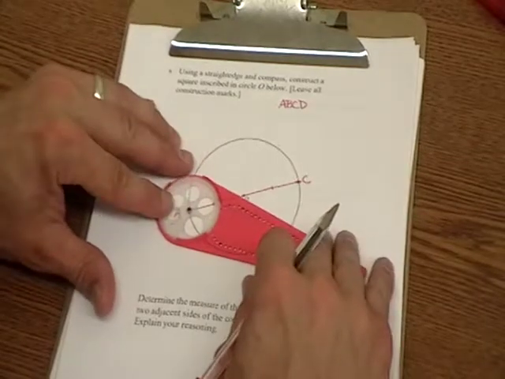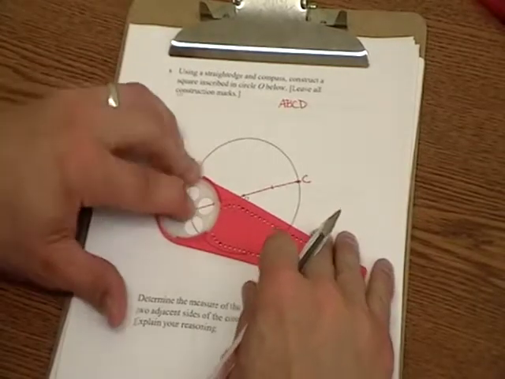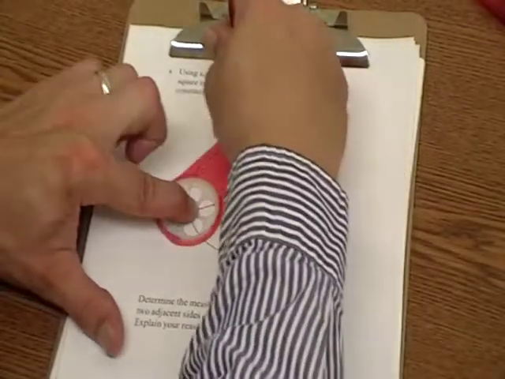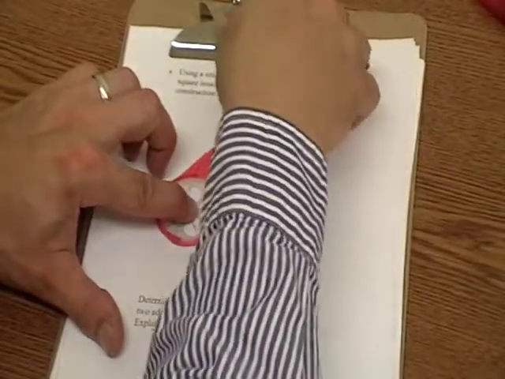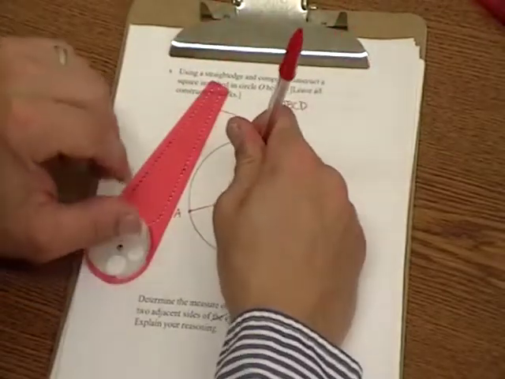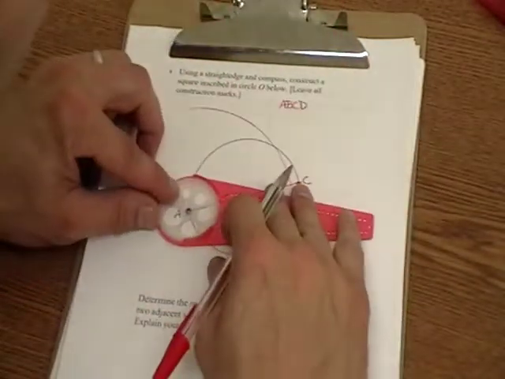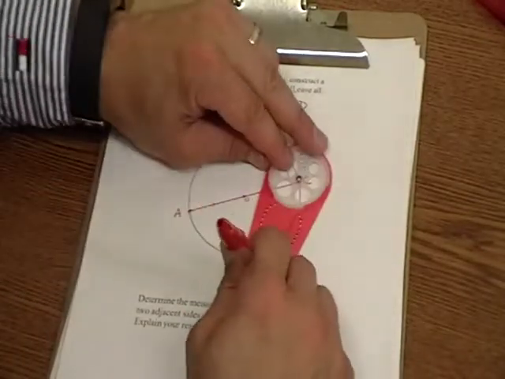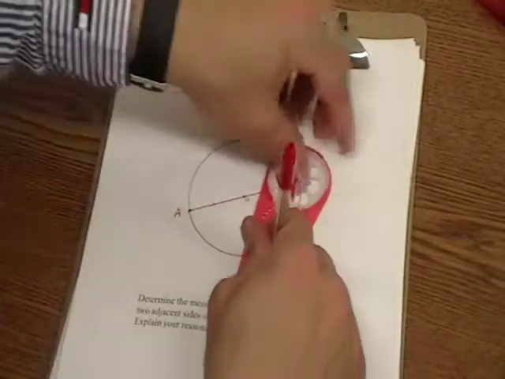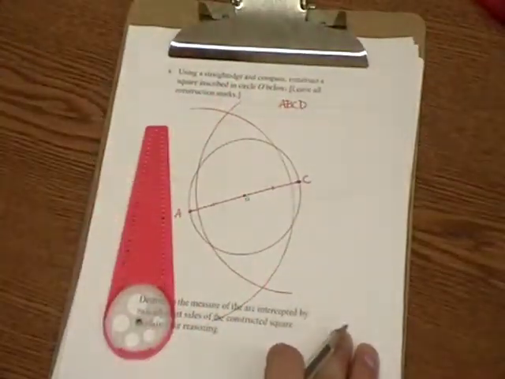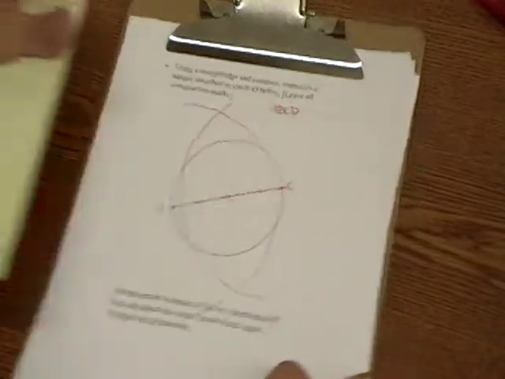Again, center your compass tool on A, choose a radius that's reasonable, large enough. I probably don't have to go up top because I do have point O, but I'm going to anyway. I'm going to go back and get that radius because I lost it. It's this one. Okay, center at C, same size circle.